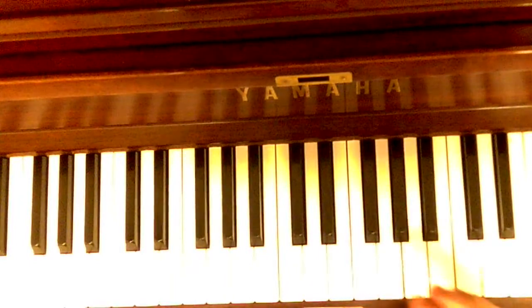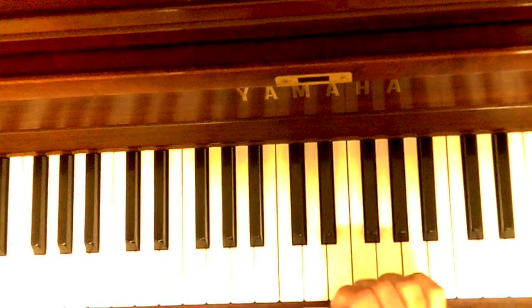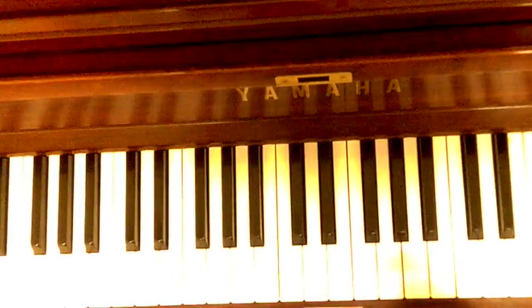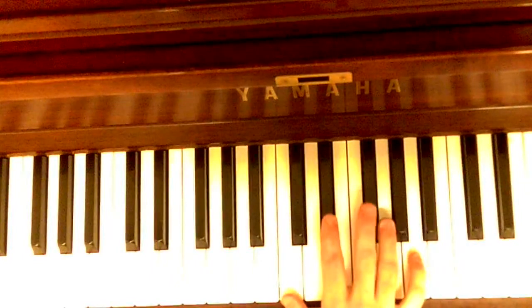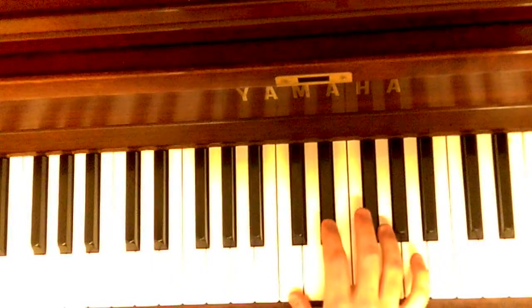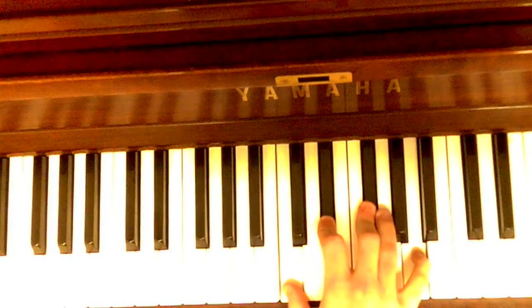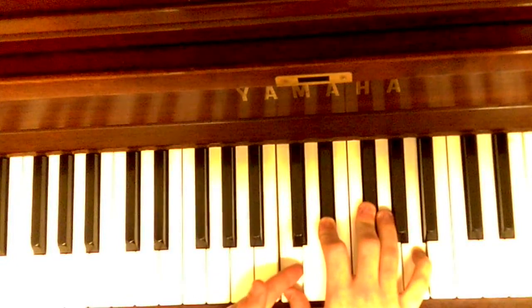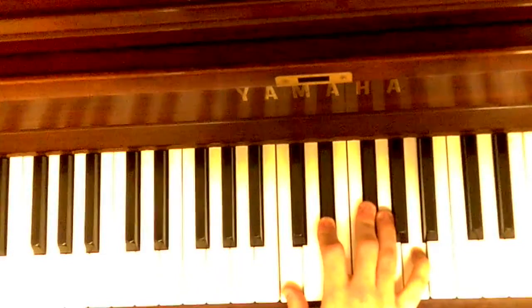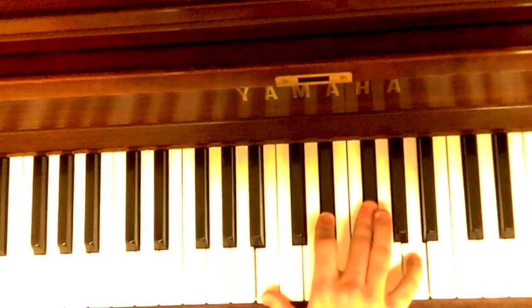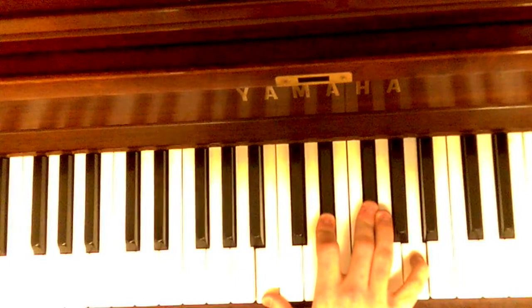So, in the previous video, like I said, we talked about how a dominant seventh chord comes into existence, right? If we start with a fully diminished seventh chord, and we lower one note a half step, so like if I lowered this C natural down to a B natural, I get a B dominant seventh chord.